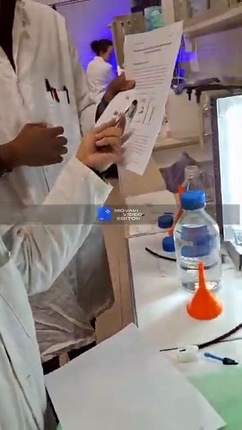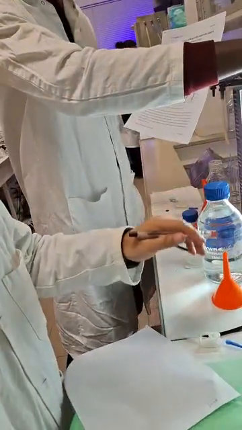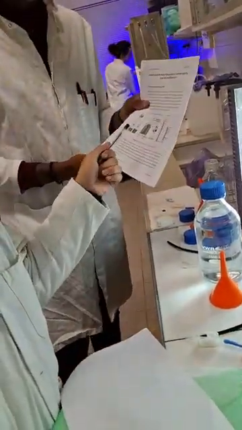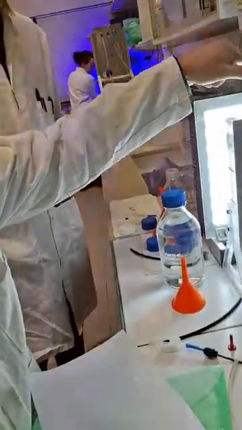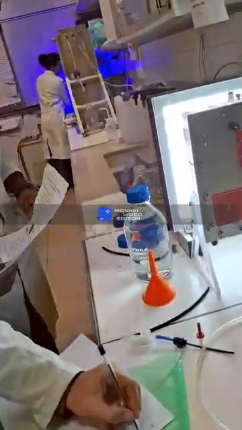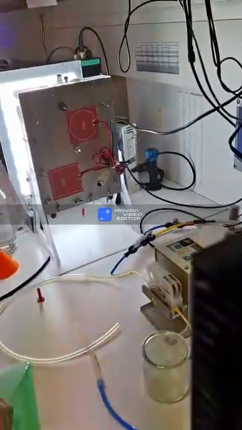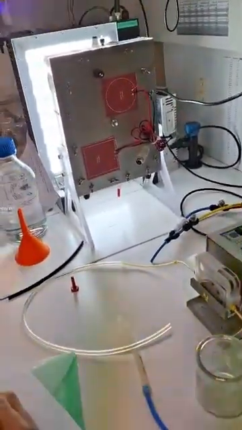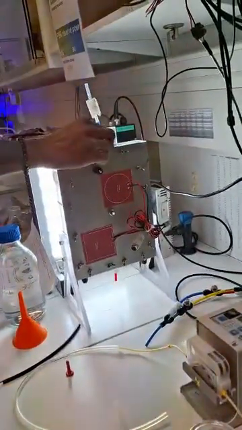What is this one for? Yes, for the dosing pump. Here, the peristaltic pump. This is the nutrient pump, and the other will be gas outlet. You can use this one, or another one. Here, it's for the collection, the sampling.